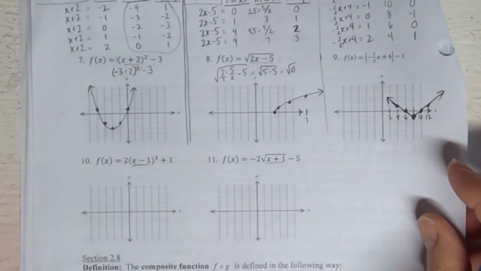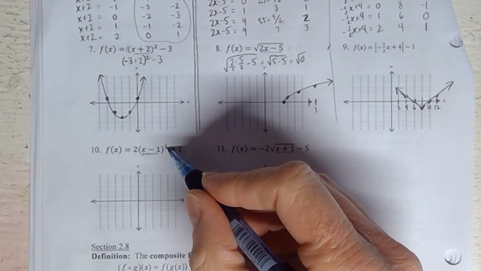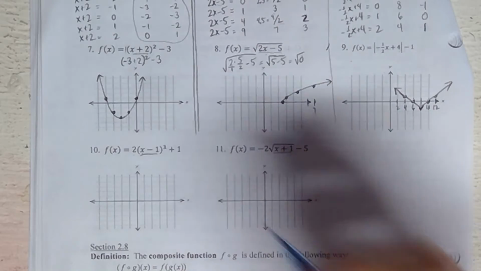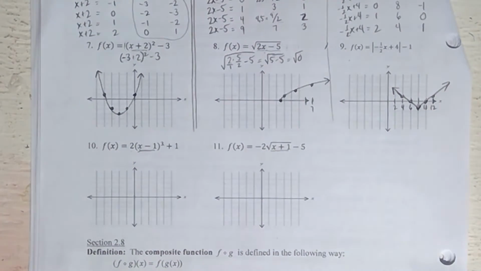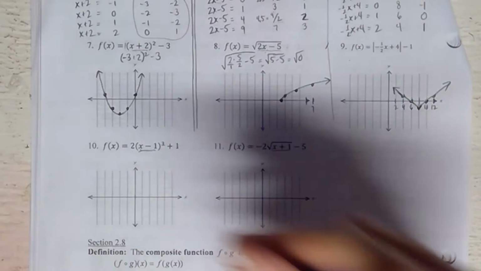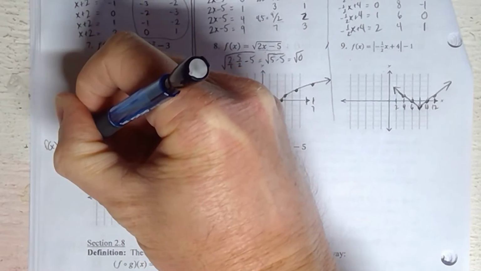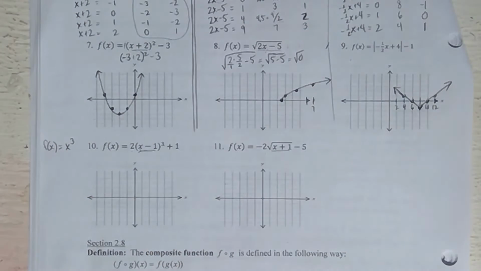All right. In number 10, for the very first time, we see something not to the second power, but to the third power. All right. And so that means that we're going to base this off of the x to the third function that you see on your graph there that we have. All right.